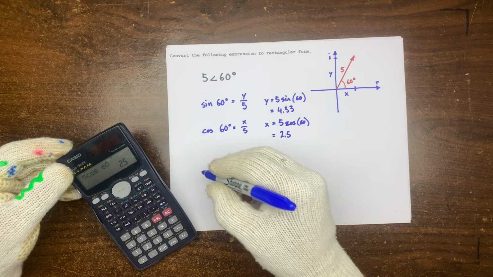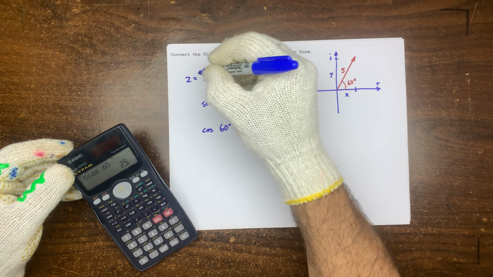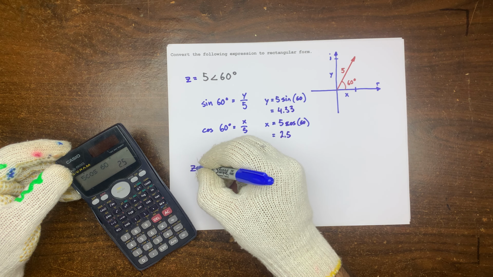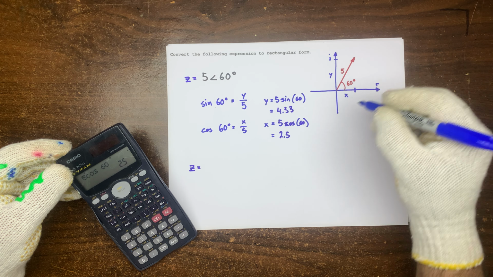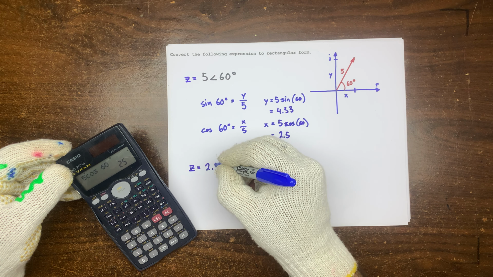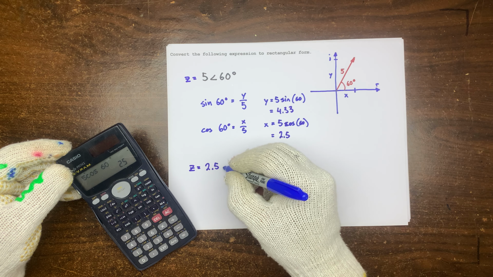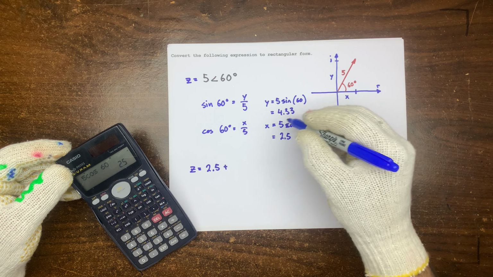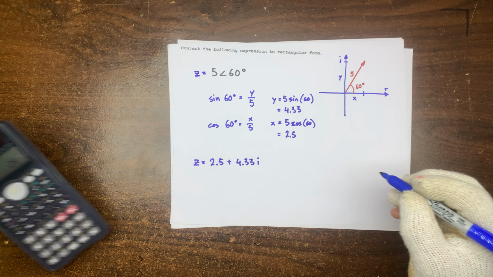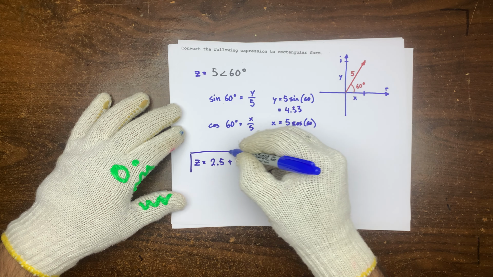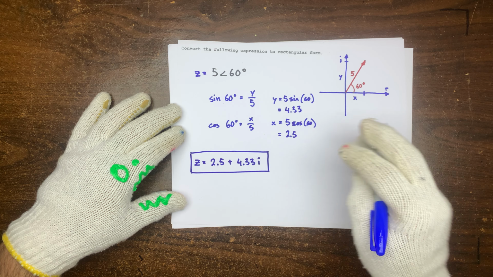Okay, so this number here, we'll call it z. z is equal to the x value, the real part, which will be 2.5. The y part will be plus 4.33i. Okay, that's how we're going to represent it in rectangular form.